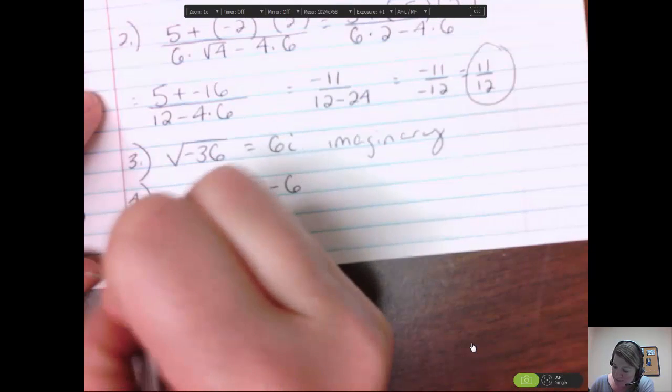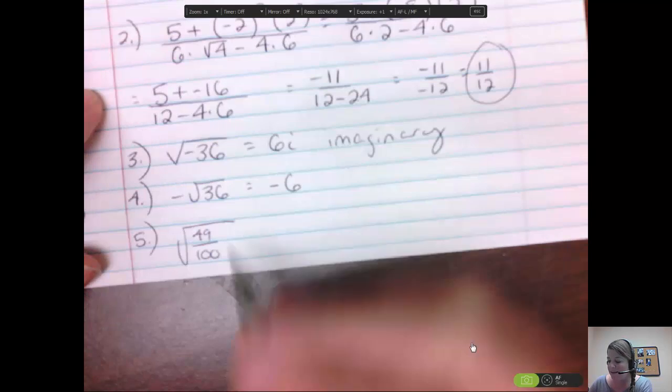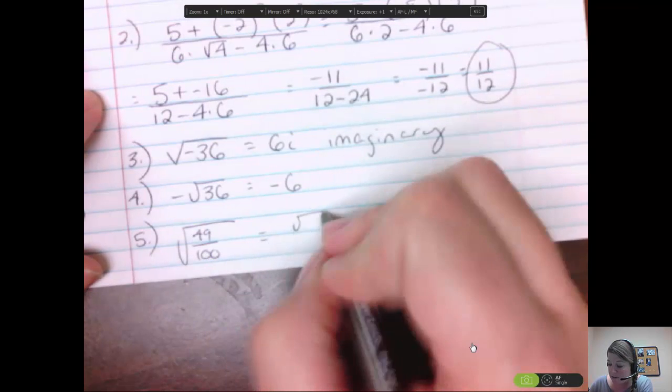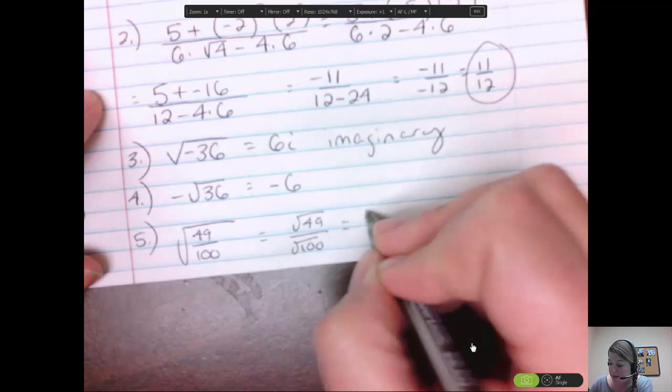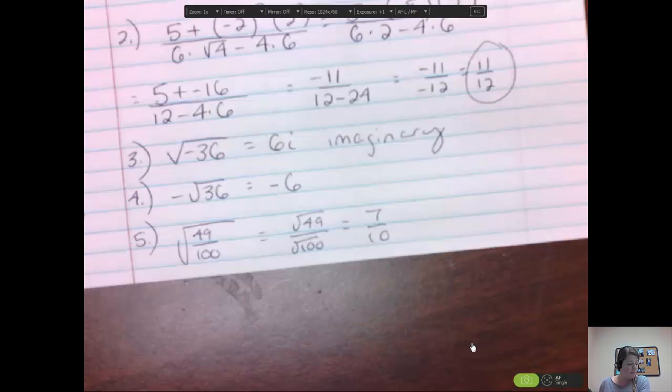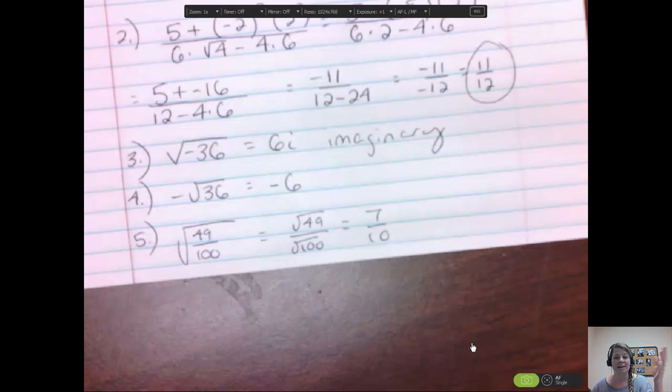Also note if you have something like the square root of 49 over 100, well, you can actually break that up into the square root of 49 over the square root of 100, so that you can get 7/10 pretty easily. So you can break up a square root. You could do the same idea with the square. If you had a fraction squared, you can square the top and square the bottom separately.